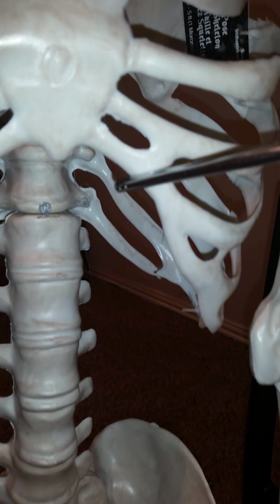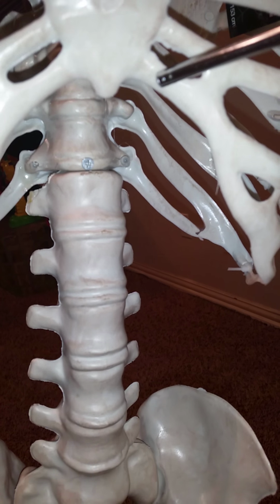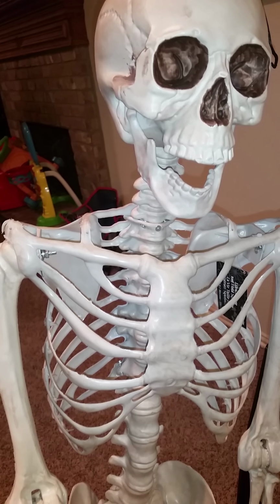And then we have costal cartilage, which is the cartilage that connects the ribs to the sternum, the false ribs to the sternum. Next we have the floating ribs, which will be the last two ribs down at the base of the thorax.